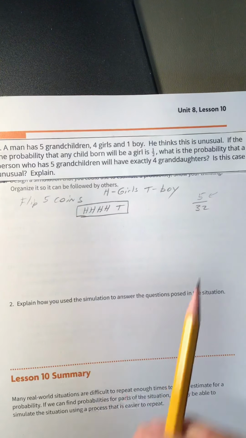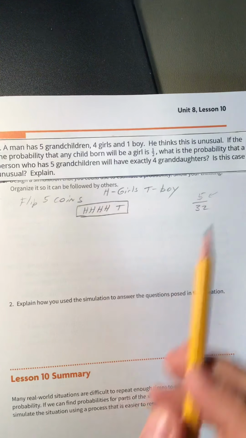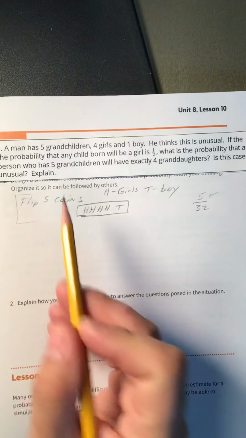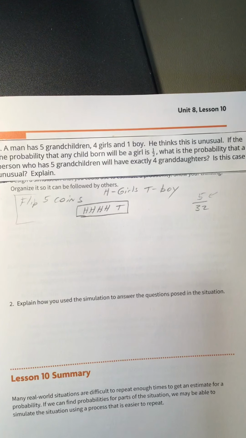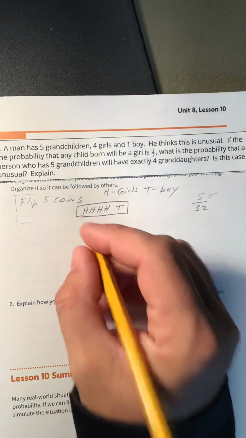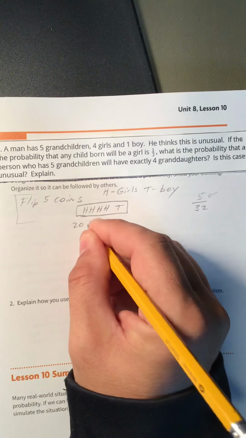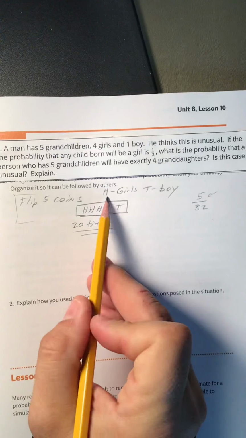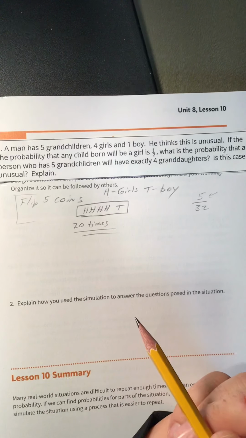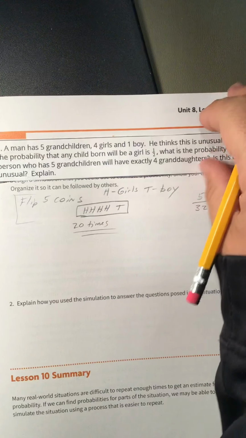Okay, so let's see. Design an experiment. I came up with my strategy, and how many times do you think we would have to flip that to show a good outcome? Let's say we did it 20 times. A good experiment. So we designed it, we talked about what the coins represent, and we said we're going to do it 20 times. Okay, let's try one more.